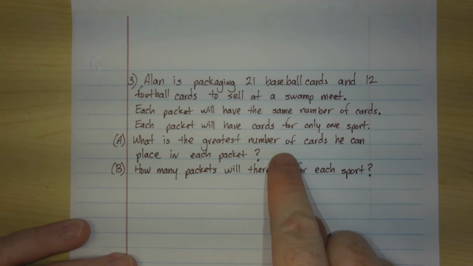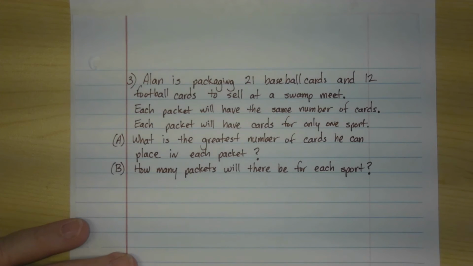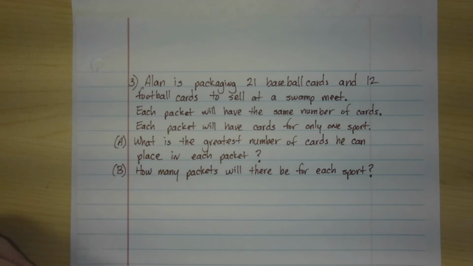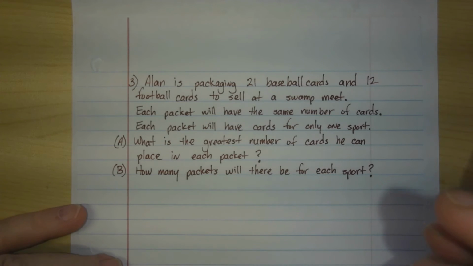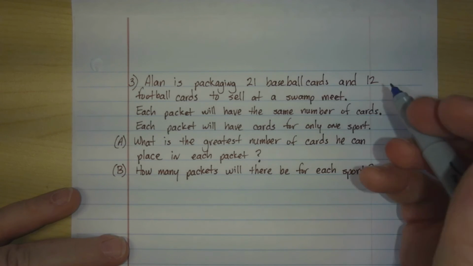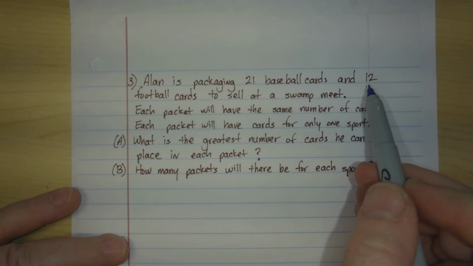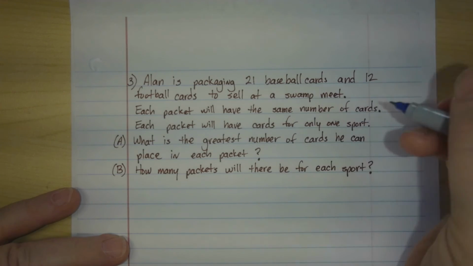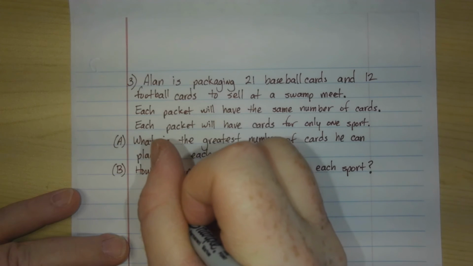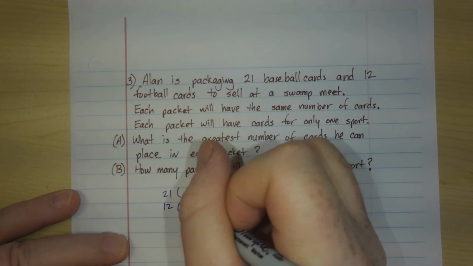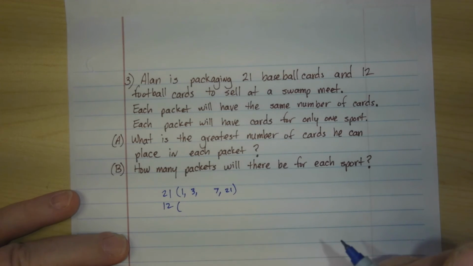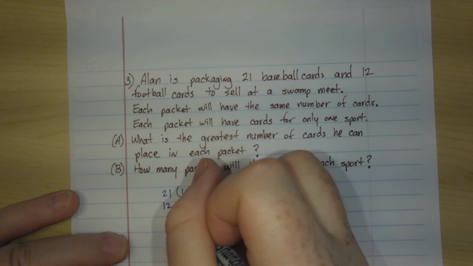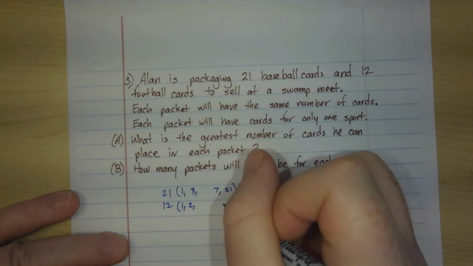Alright, so what is the greatest number of cards he can place in each packet? So you got to find the greatest common factor for 21 and 12. Because he wants to have the same number of cards for both sets of cards. Okay, obviously one's going to have more groups than the other. 21 will definitely have more groups because it's a bigger number. But so you're gonna look for greatest common factor between 21 and 12. And if you do that, you'll see pretty quickly what it's going to be. And it's not going to take too long to do this, hopefully.